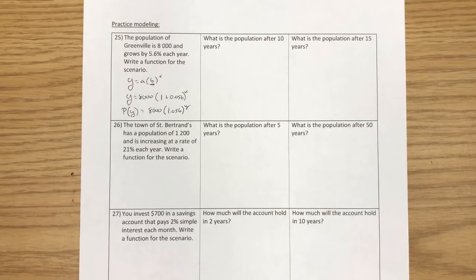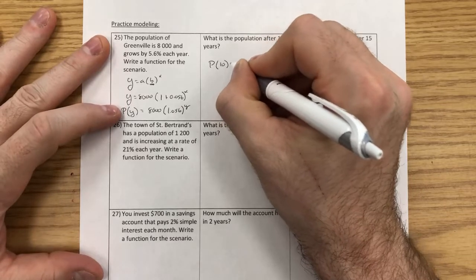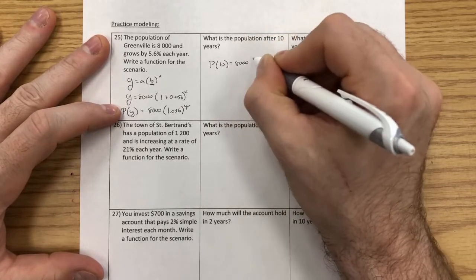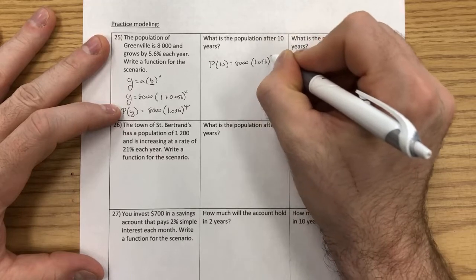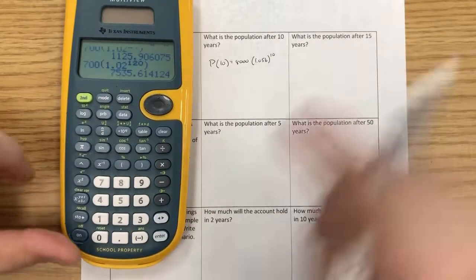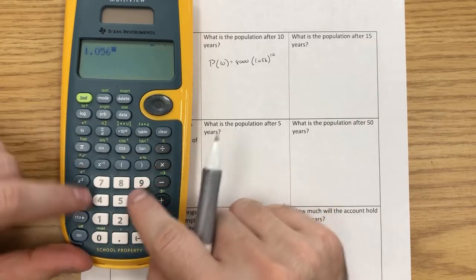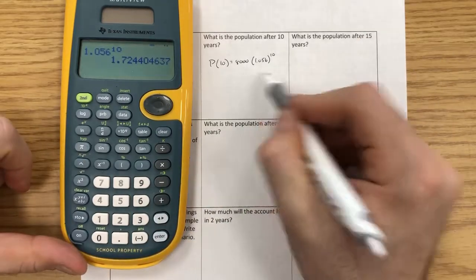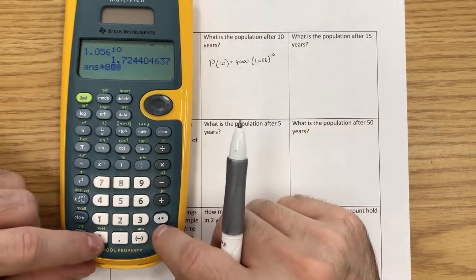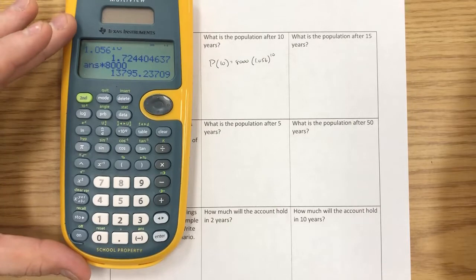The first few questions are just simply asking, what's the population after 10 years? So we're going to take our equation and say that P of 10 is 8,000 times 1.056 raised to the 10th. What we could do is write down 1.056 raised to the 10th power and then multiply it by 8,000. What we're going to do is not even clear the calculator, to keep as many decimals as the calculator stores in its memory, and just multiply times 8,000.